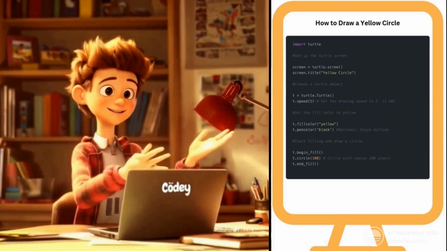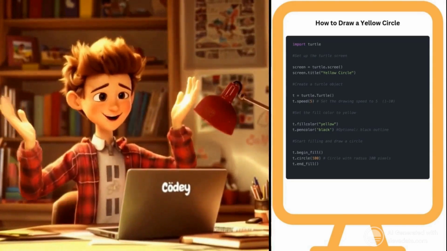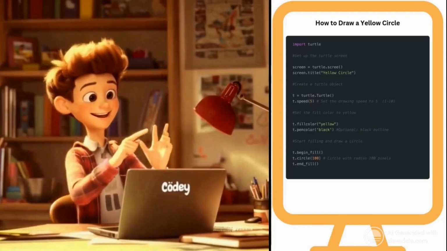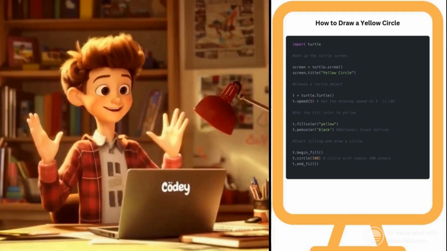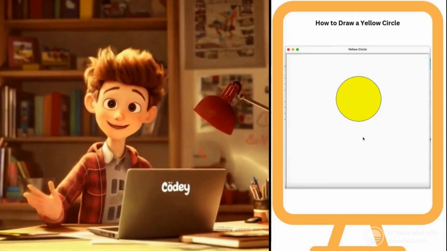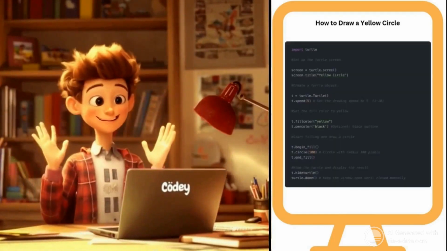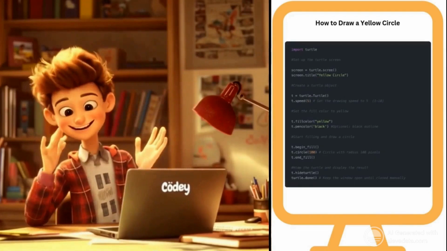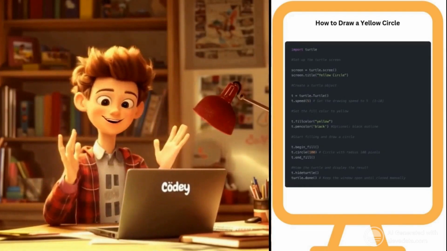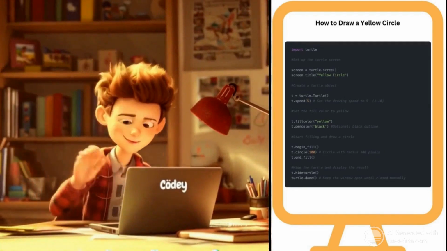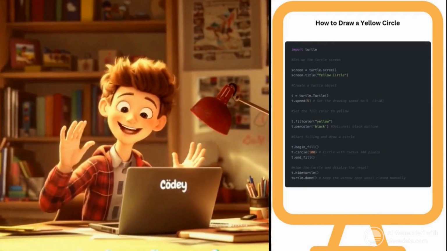And when he's done, t.end_fill() tells Toby to pour the yellow paint inside the shape he just made. Ta-da! We have a big yellow circle. That's what t.end_fill() does. Let's finish filling our circle. Type t.end_fill() and watch the magic happen.